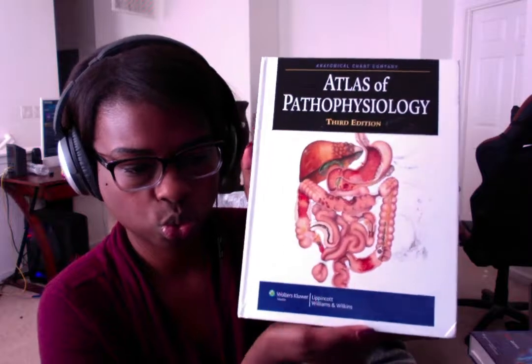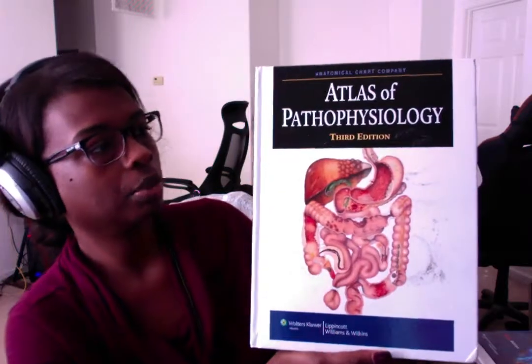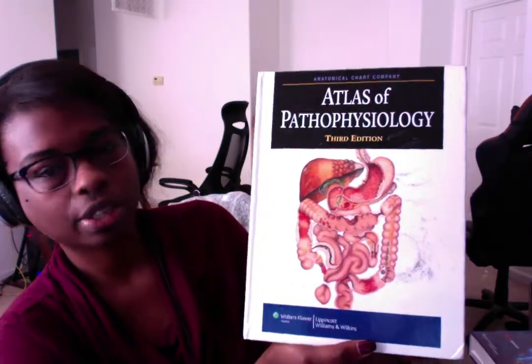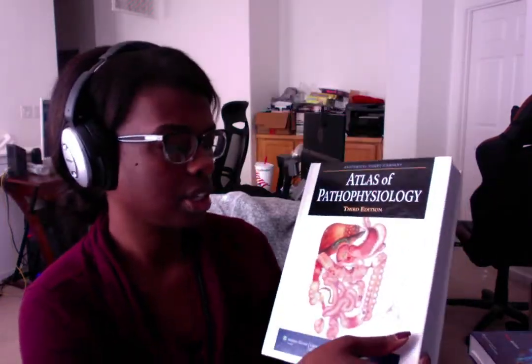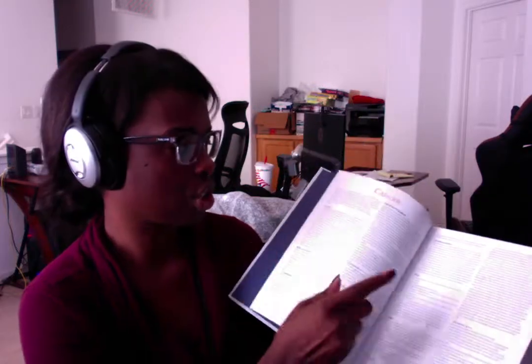Along with it, I would take a portion out of this book. I don't know who wrote this book, but I use this Atlas of Pathophysiology because most of the illnesses are one page.